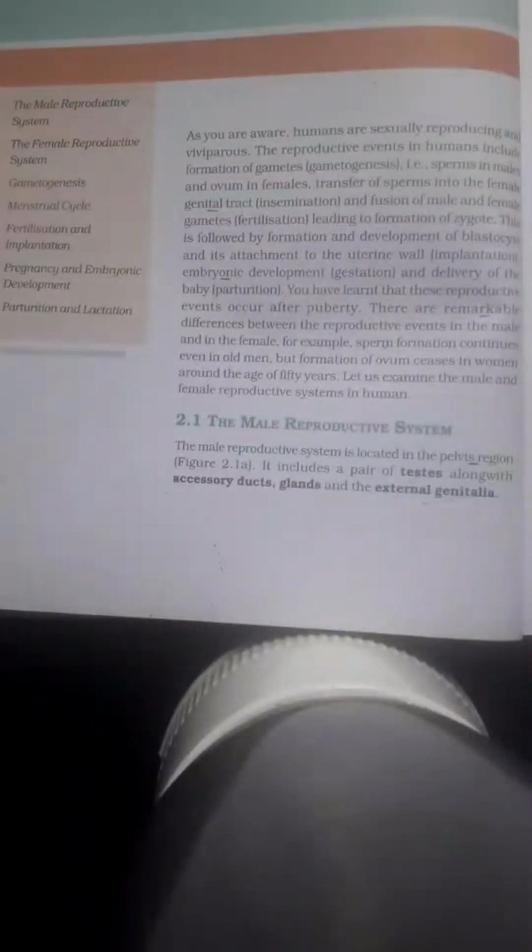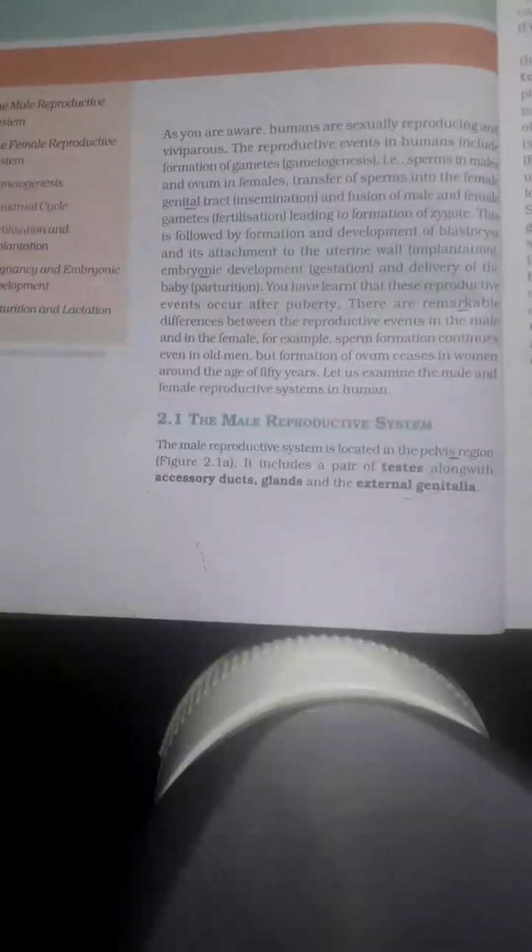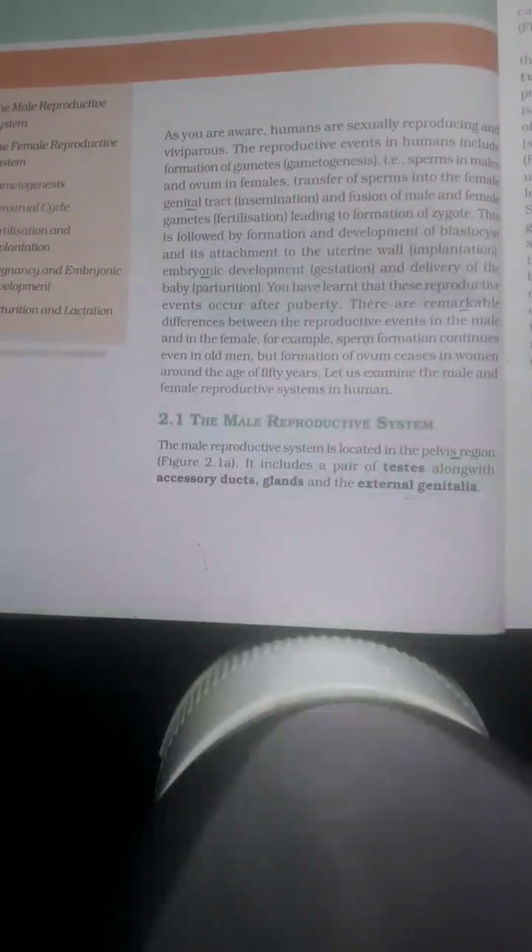Another quick recap. The male reproductive system consists of a pair of testes along with the accessory ducts, which include the rete testis, vasa efferentia, epididymis, and vas deferens. Then the male reproductive glands, which include the paired seminal vesicles, then a prostate and bulbourethral glands. Then the external genitalia, which is the penis, covered by the foreskin over the glans penis. So this was it.